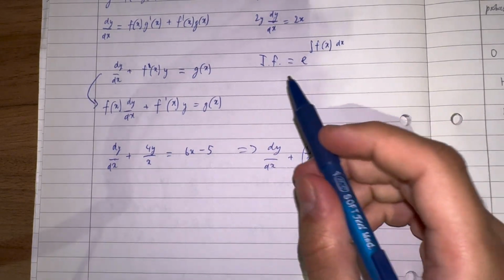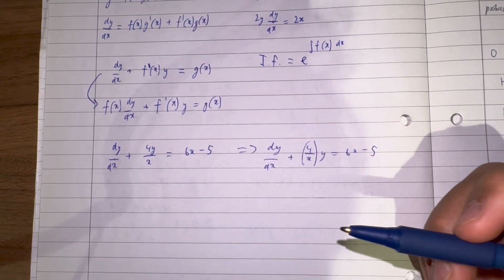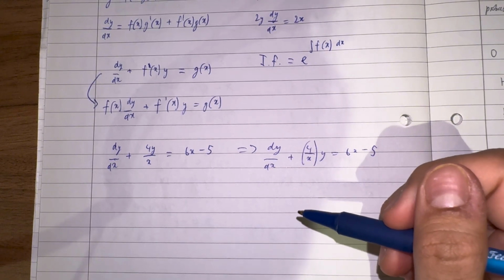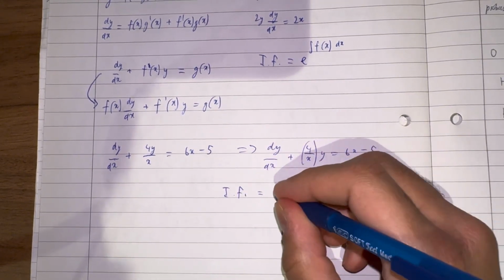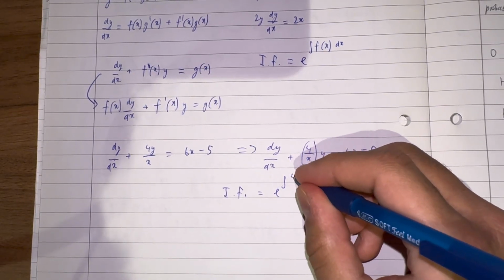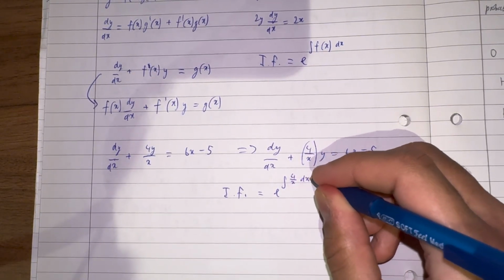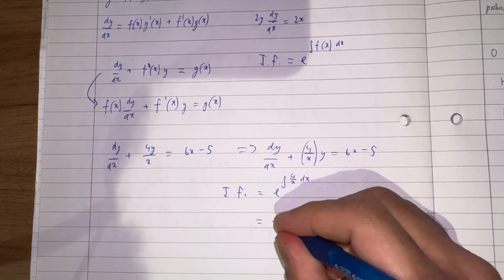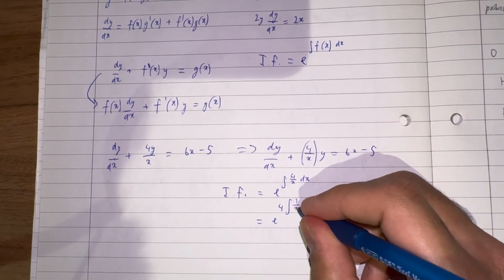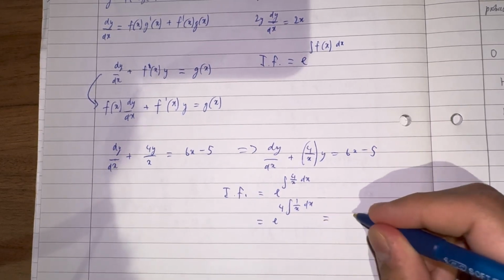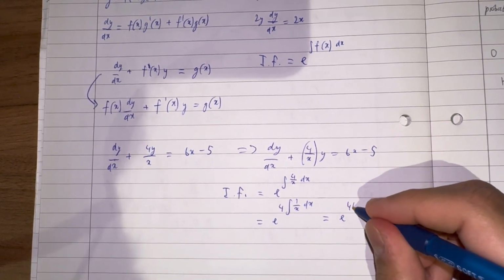Now using the integrating factor, so e to the power of the integral of f of x, we can say that our integrating factor is equal to e to the power of the integral of 4 over x dx, which is equal to e to the power of 4 times the integral of 1 over x dx, which is equal to e to the power of 4 ln x.